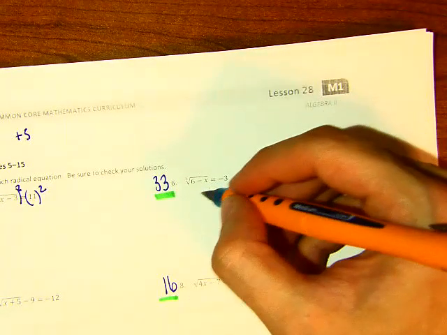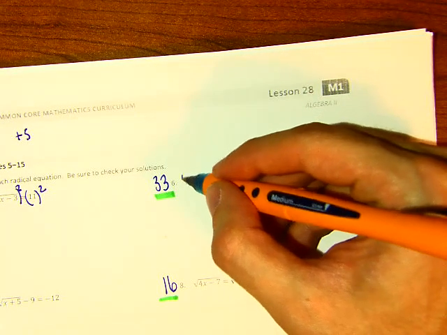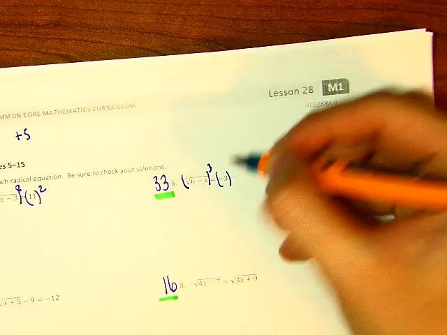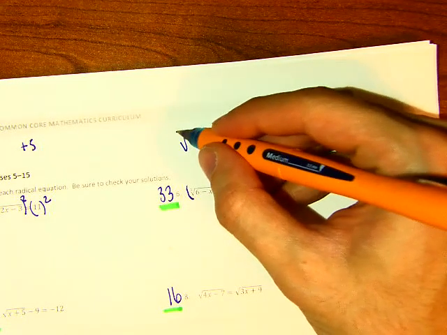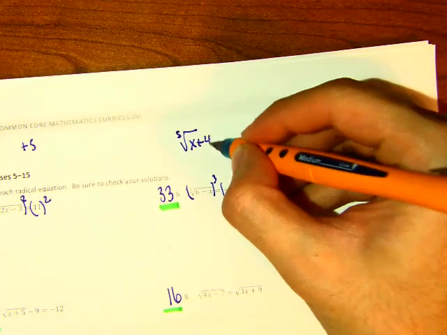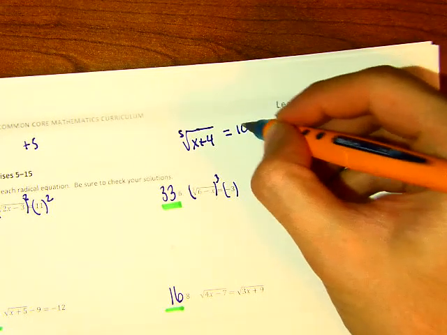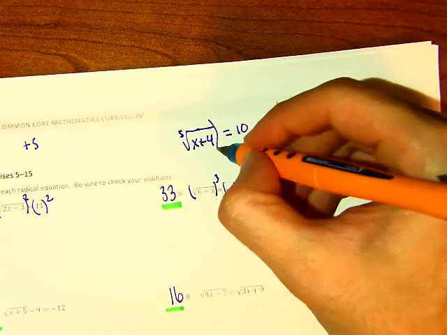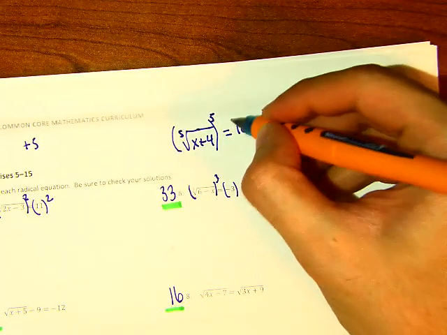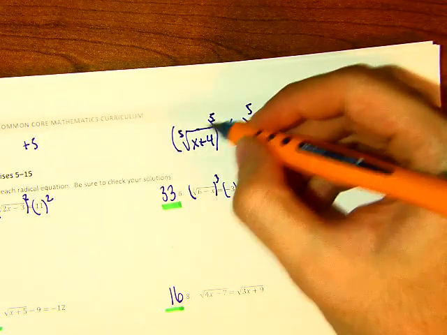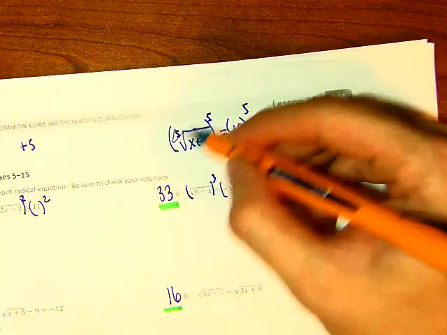And look at this question over here. You see a cube over here. You're going to cube both sides. Imagine if you had something like fifth root of x plus 4 is equal to 10. Something crazy like this. You're going to raise each side to the fifth, so these radicals cancel out, okay?